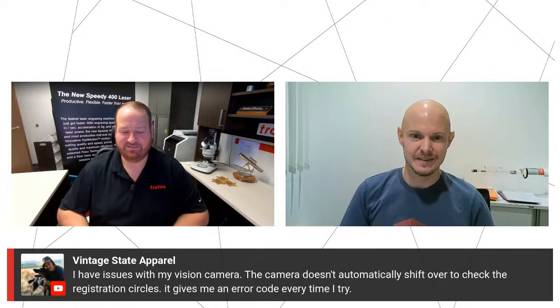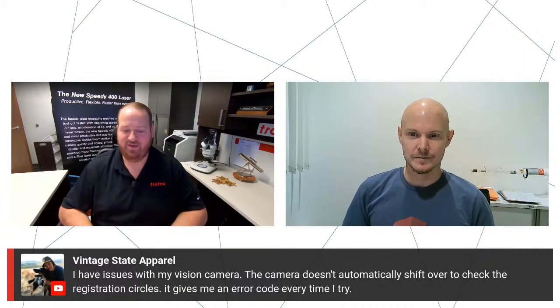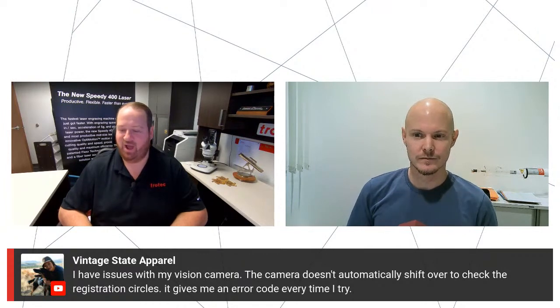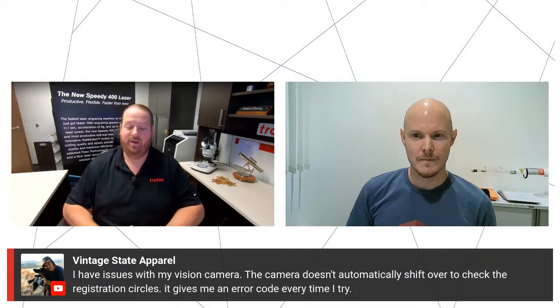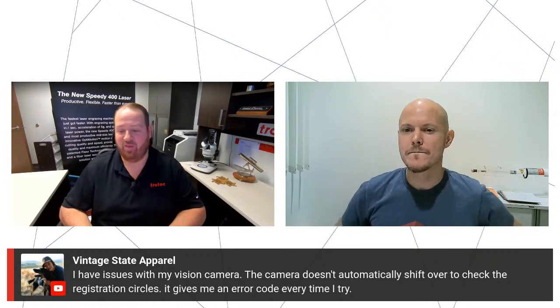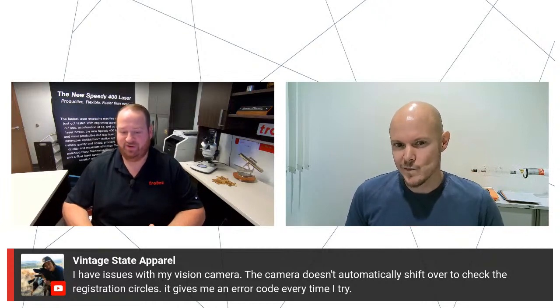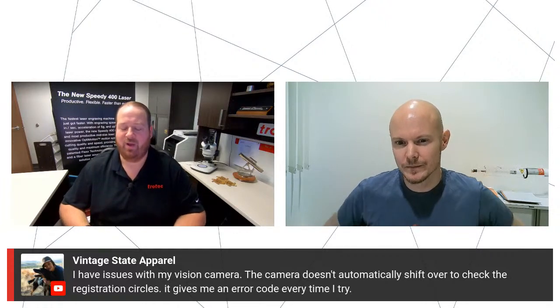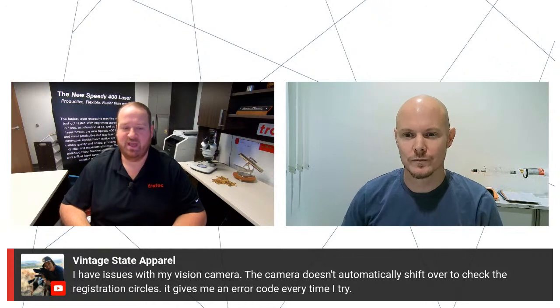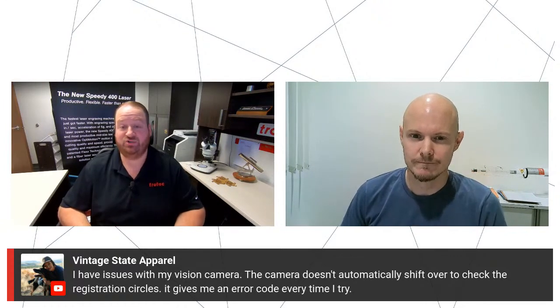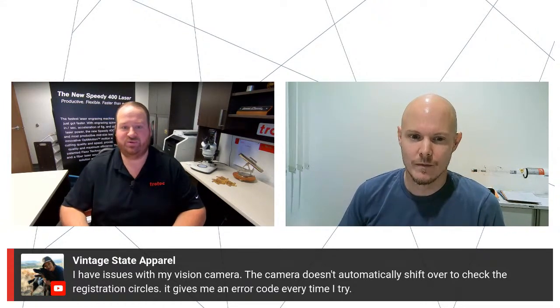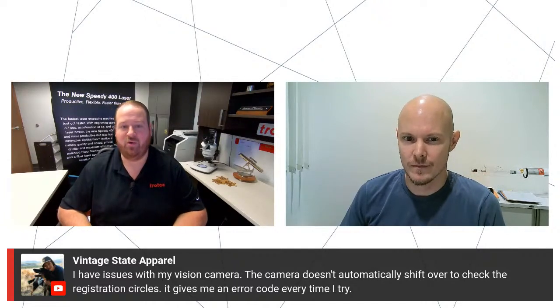All right, next question. I have issues with my vision camera. The camera doesn't automatically shift over to check the registration circles. It gives me an error code every time I try. This most likely has to do with the calibration process. Maybe Stefan can elaborate on it. That's why I wanted to cover that calibration process. Maybe you can go back to the video I just showed you and make sure you run through that calibration process correctly. If it isn't calibrated properly, this is the error that you're going to get.